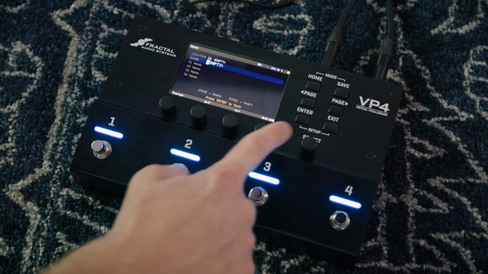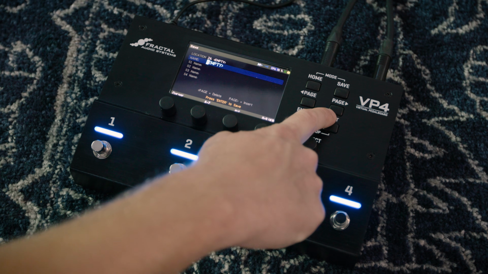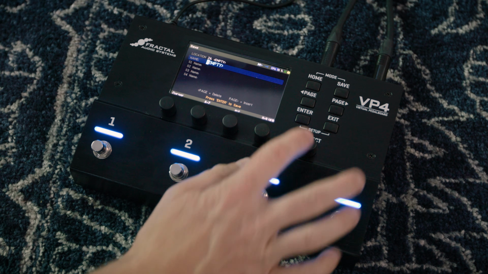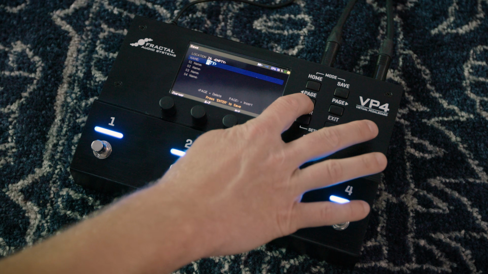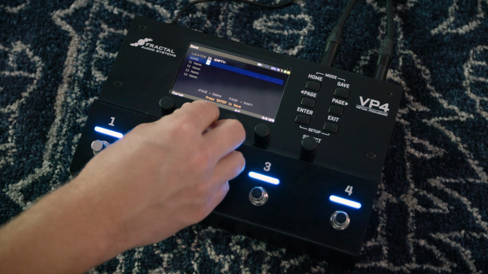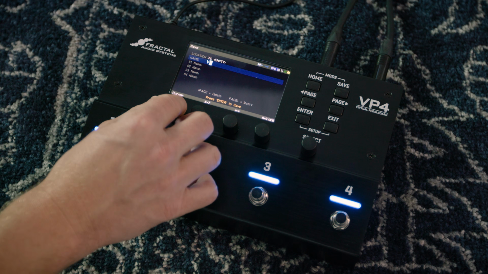You can also use the page left and page right buttons up here to either delete or insert a character. So I'm going to hold down page left until we delete empty, and now I'm just going to enter VP4 using the various knobs.